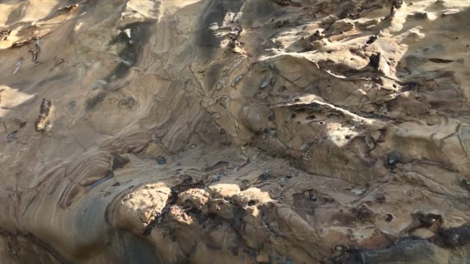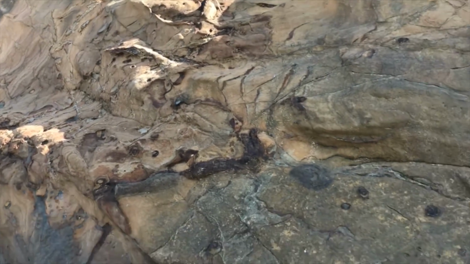We now come to fairly abundant, robust ophiomorpha.